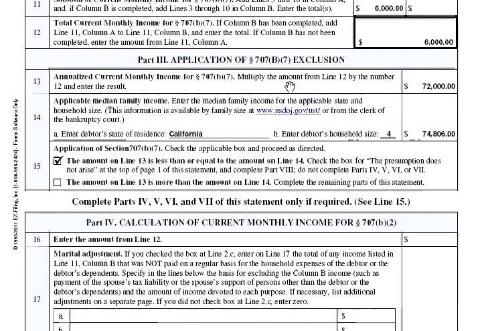So now 6 times 12 months, and now you've got an annual income of $72,000. And then here you'd enter your state of residence, which will be entered automatically for you. So here we've got California, and the debtor's household size is 4. There's a husband, the wife, and 2 dependent children. So there's a total of 4 people.